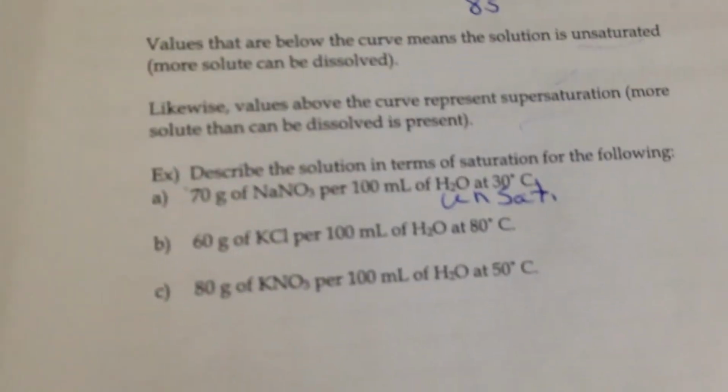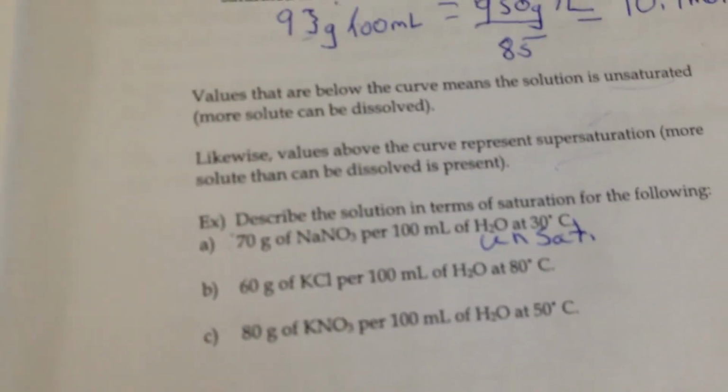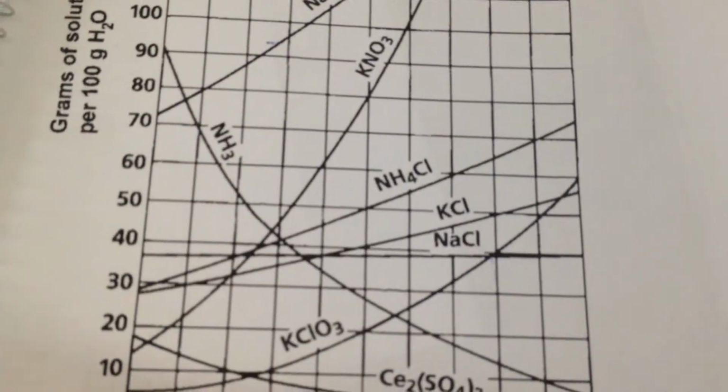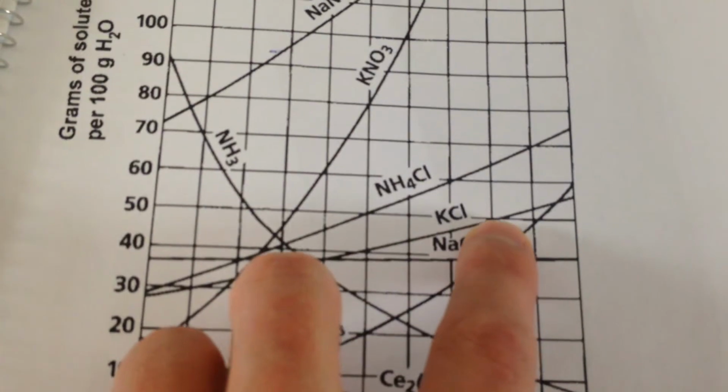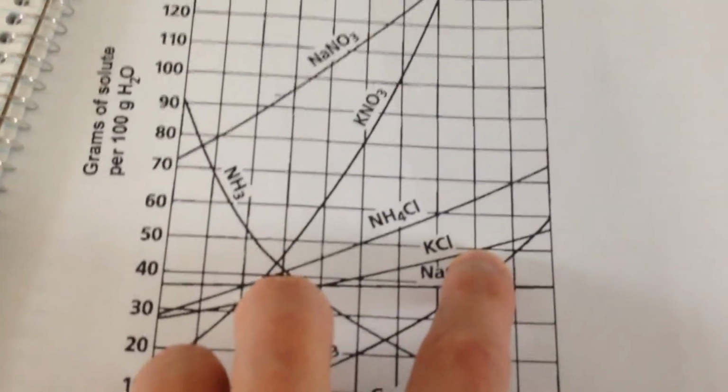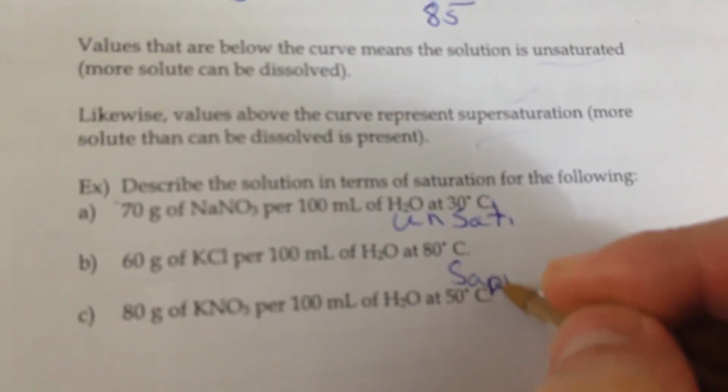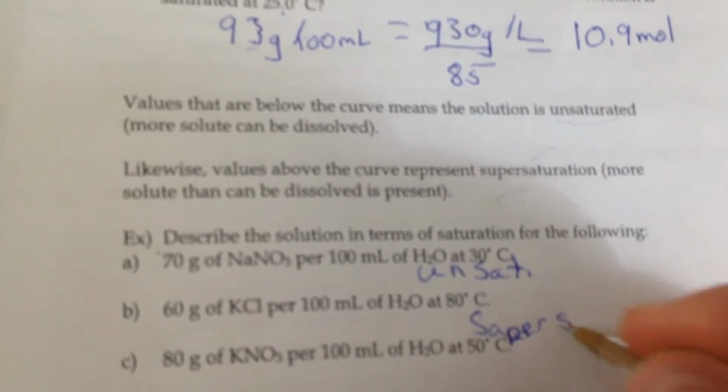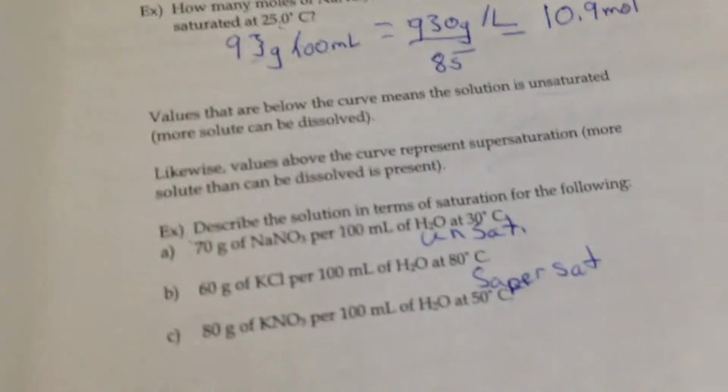Then the next one is 60 grams of KCl at 80 degrees. So 80 degrees is here. Find KCl. And it's saturated at 50 and I wanted 60 grams. So I'd say it's supersat. Sorry guys, I know my writing's even messier than normal, but it's kind of tough to do this through an iPhone.